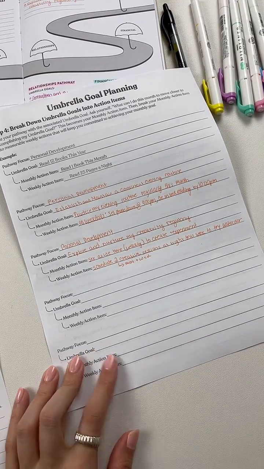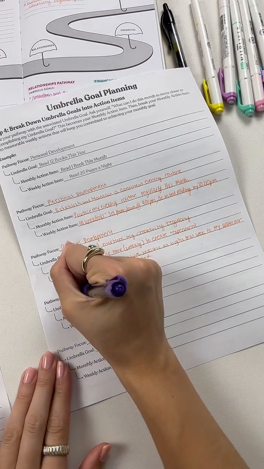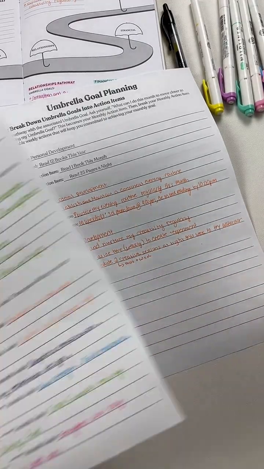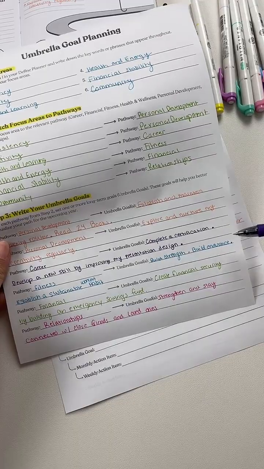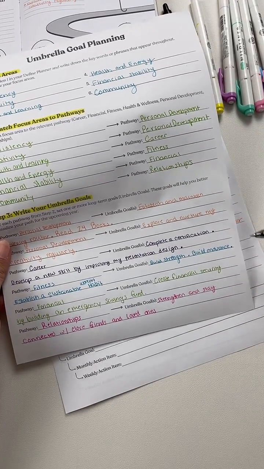I'm going to do another example, and I want to walk you through a little more of a challenging one that people might struggle with breaking down. So for example, let's start with that career pathway. We're going to move on to career. So taking a look at what we have for our umbrella goals, let's work on completing a certification.